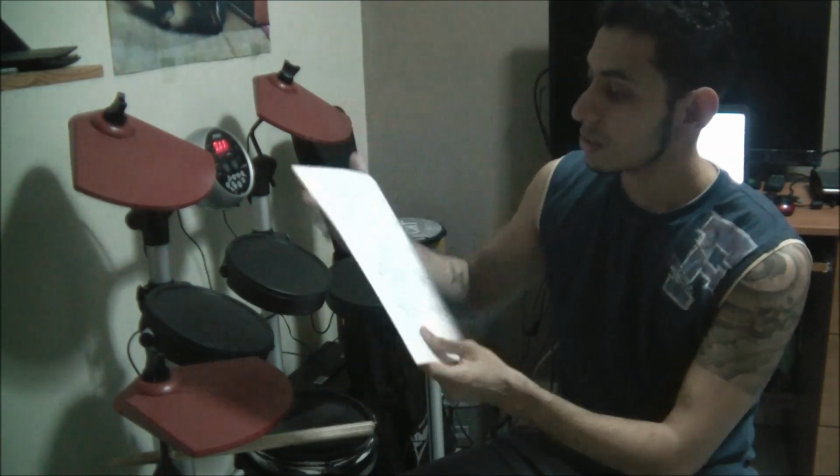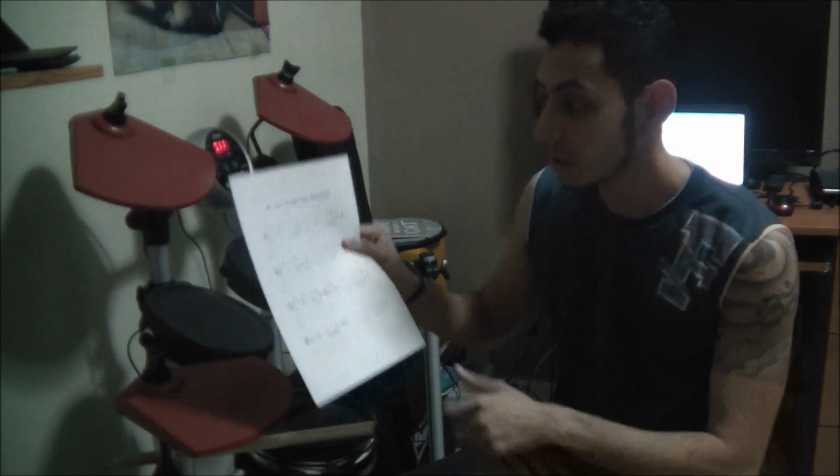Okay? So I've attached a PDF, which basically looks like this. There are 4 different exercises. Like I said, it's only based on 7/8 and 9/8, but you can apply this to anything else. These 4 exercises will help you get used to playing odd time signatures, okay? So I'm going to go through each and every one of these exercises now.